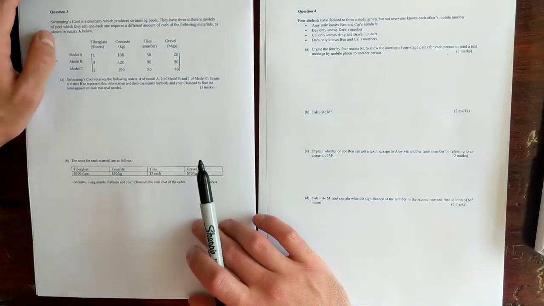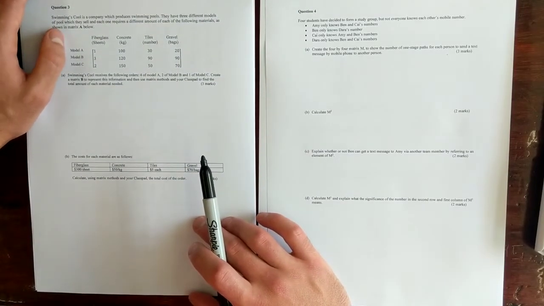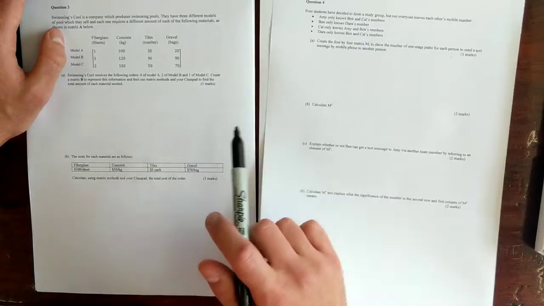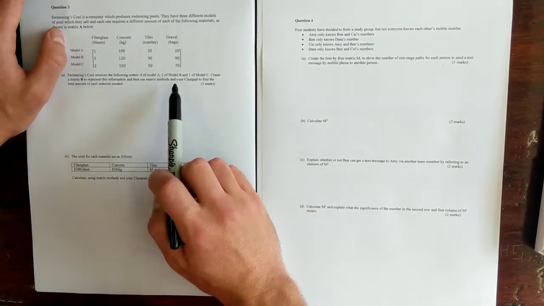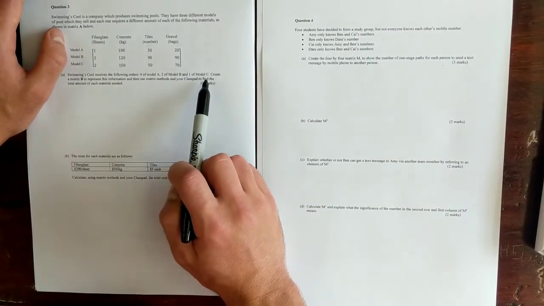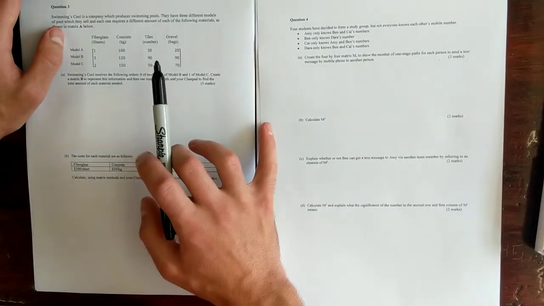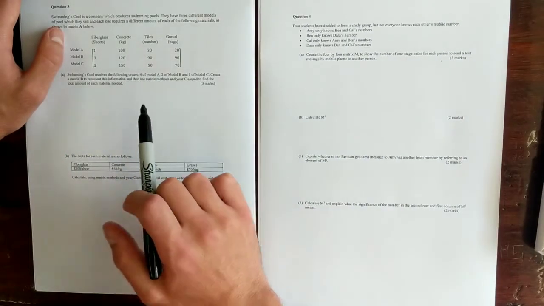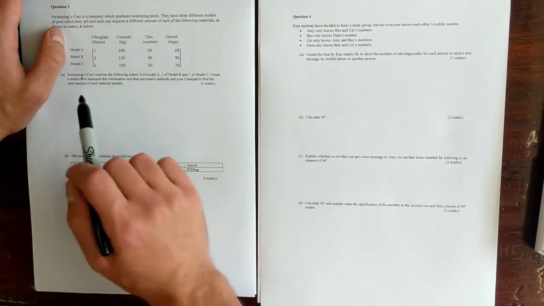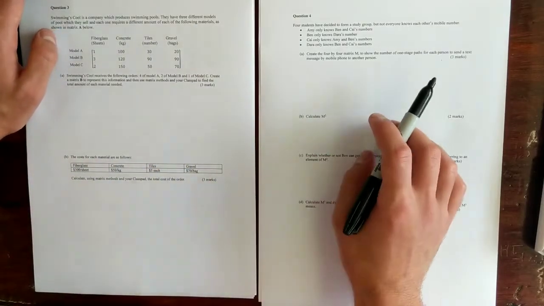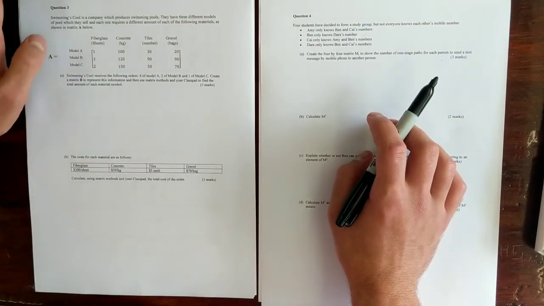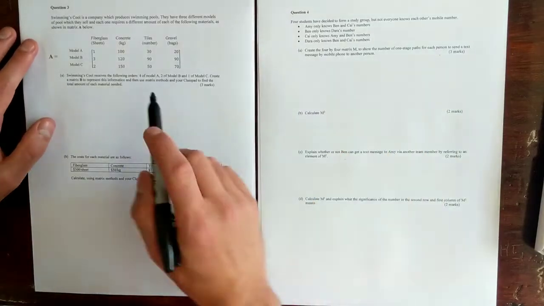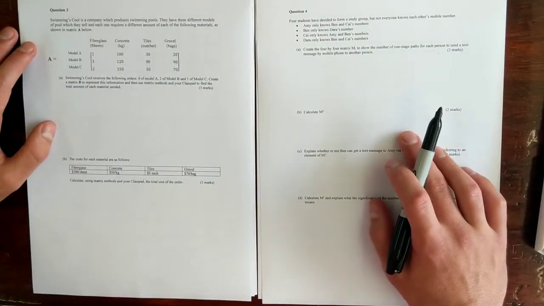Question A. Swimming's Cool receives the following orders: 4 of model A, 2 of model B, and 1 of model C. Create a matrix B to represent this information, and then use matrix methods and your class pad to find the total amount of each material needed. So we've got these 3 numbers here, 4, 2, and 1. That's how many of each model we need.